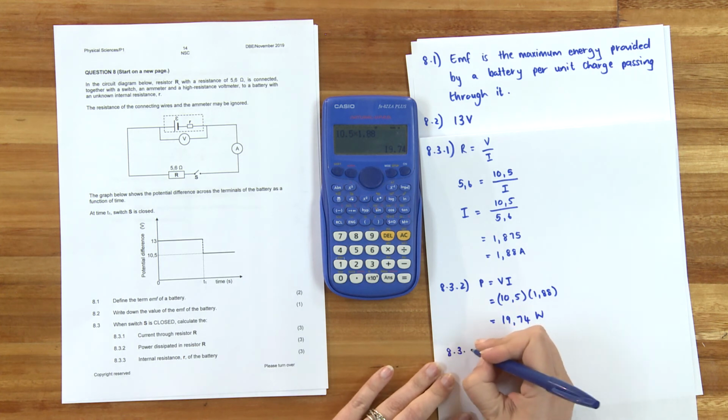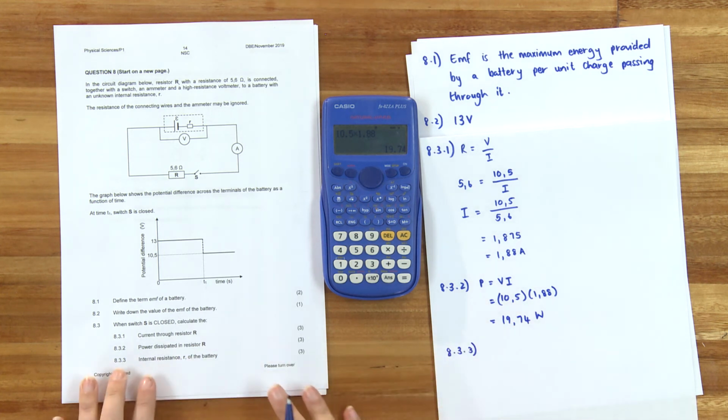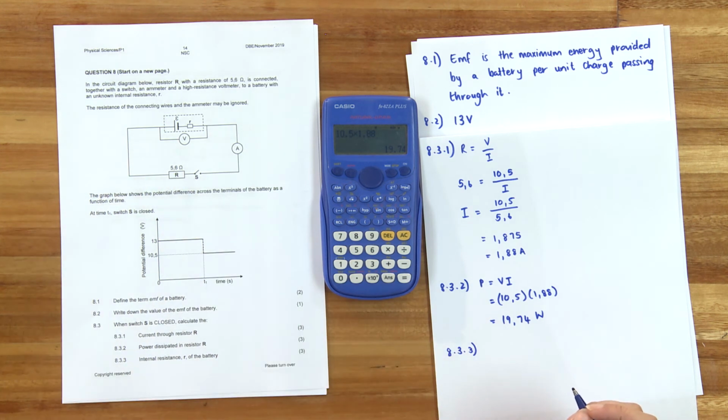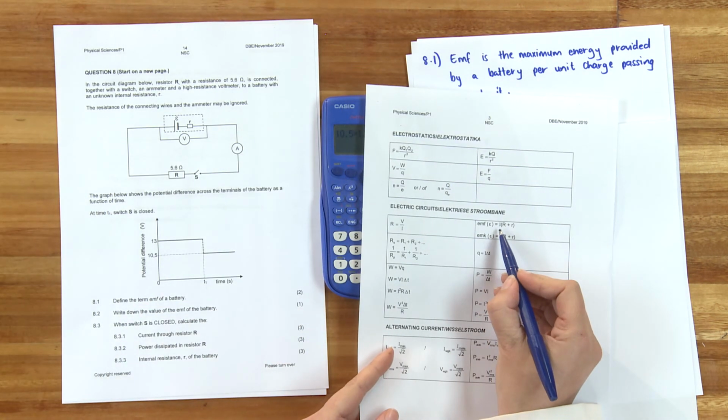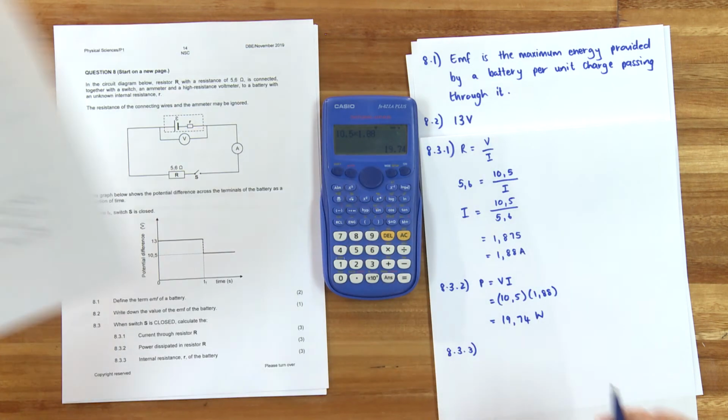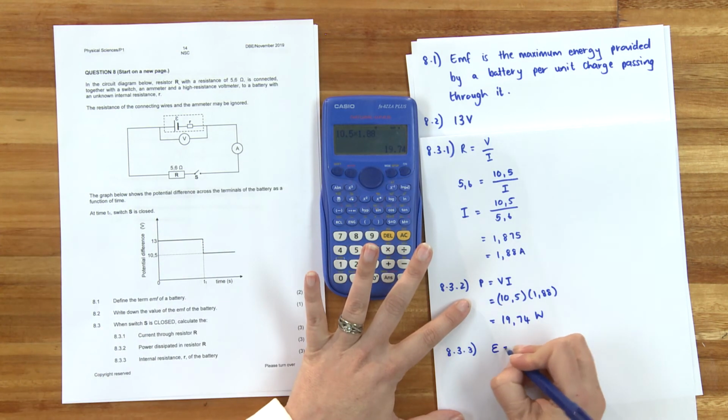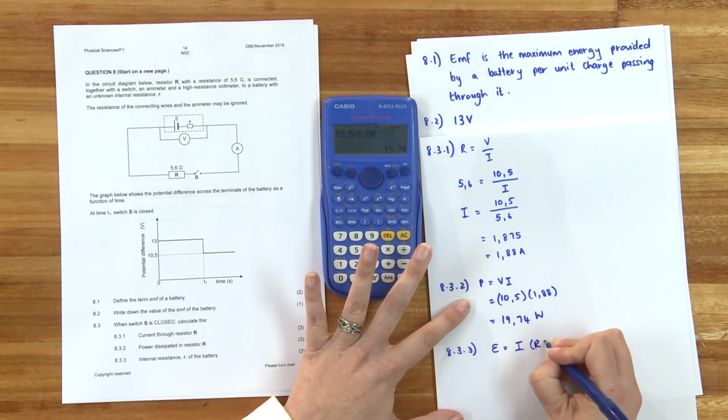Then 8.3.3, we are looking for the internal resistance of the battery. So we know, and we can also find it again on our data sheet, EMF is equal to IR plus Ir.